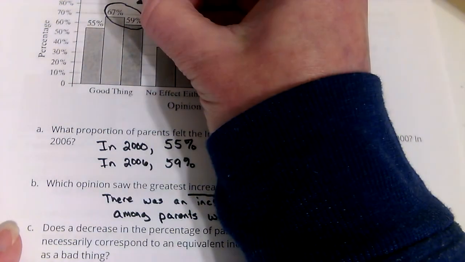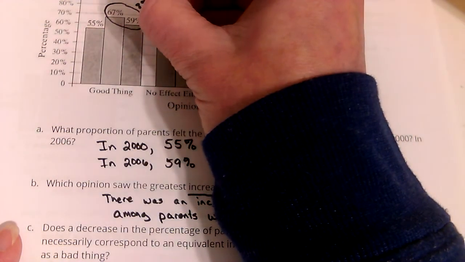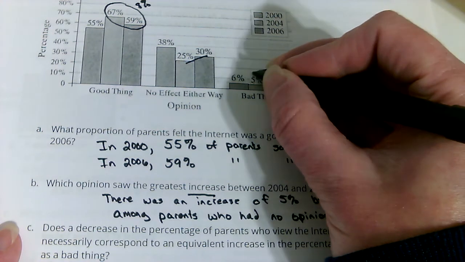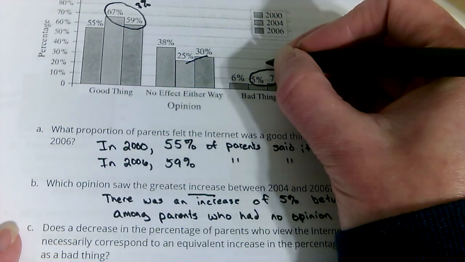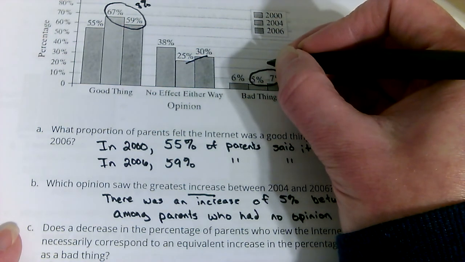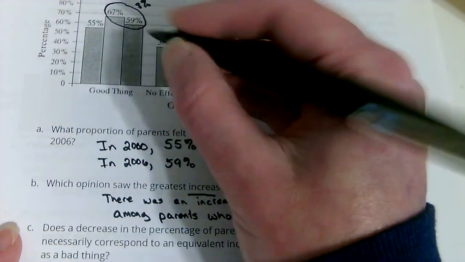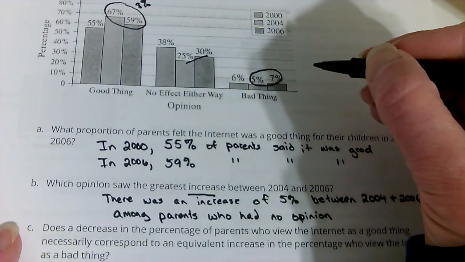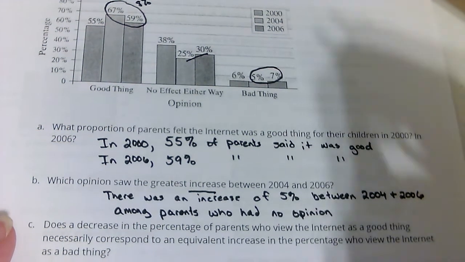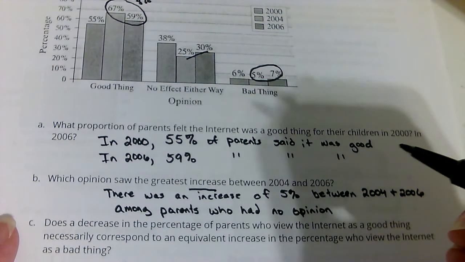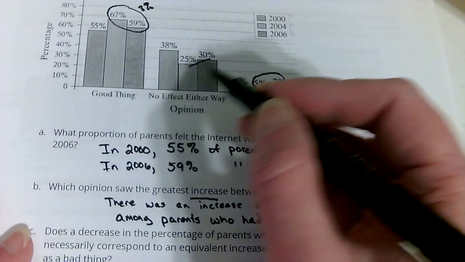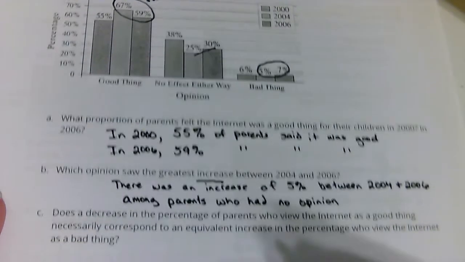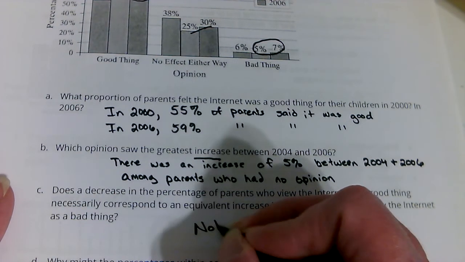So we have a decrease here of 8%, and here we have an increase of 2%. So does this increase and this decrease mean necessarily that they think it's now bad? No, because we had a 5% change to I really don't have an opinion now. So not necessarily.